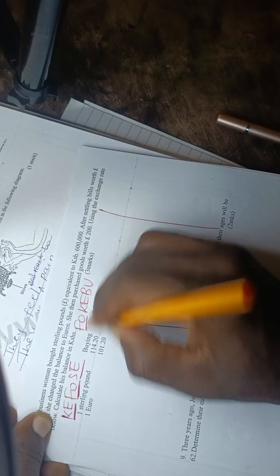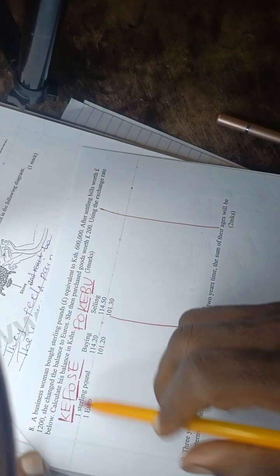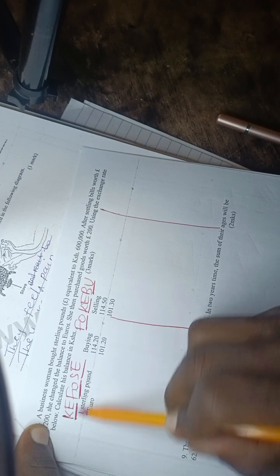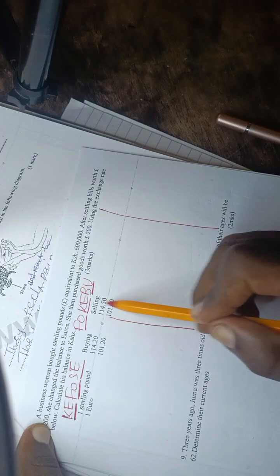Because I'm a Kenyan, I'm going to use that concept because I'm not in a foreign country. We always use the Kenyan shillings, the currency we use in our normal daily lives. So from Kenyan currency to foreign currency, KE to FO, we always sell. So use the selling column.